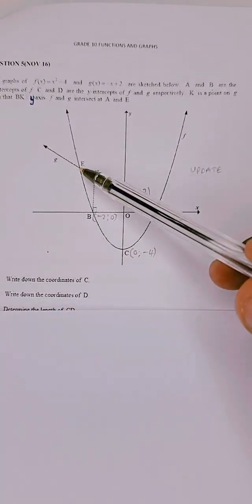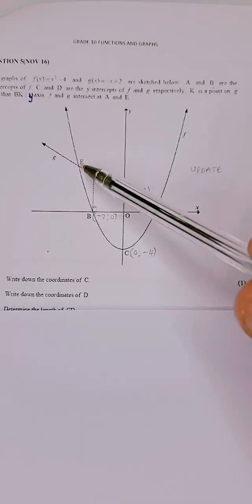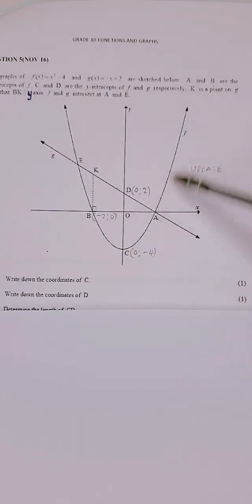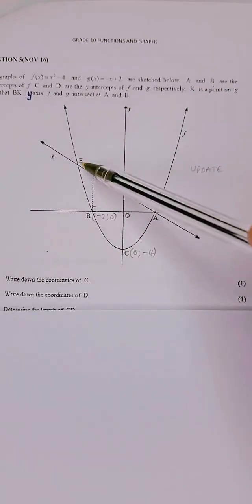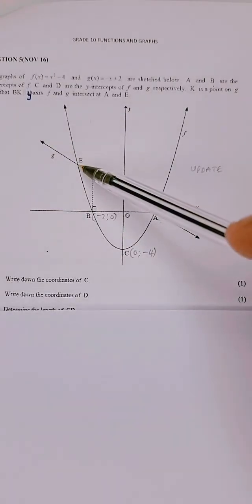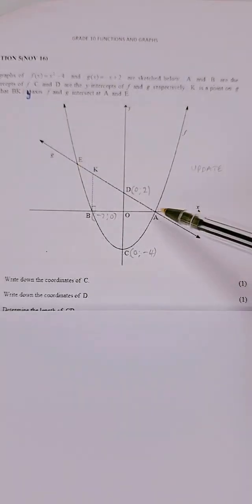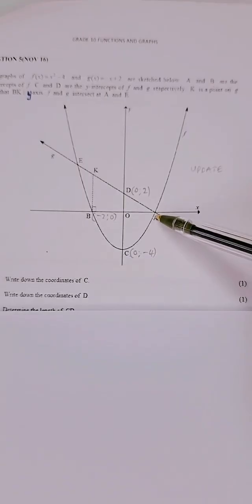So there is E. What's happening here? Why do we call it a point of intersection? What is actually happening here? F, the function of F, and G, the function of G, they are actually equal at that point. Not only here, but also there as well, at A.